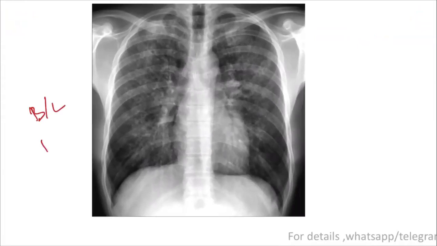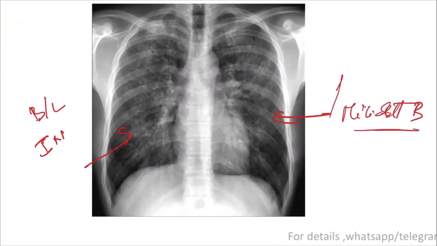Bilateral infiltrates, what you'll be seeing. Okay, bilateral infiltrates, what you're seeing here might appear very similar to that of miliary tuberculosis. Miliary tuberculosis can be very similar, but do not ever pick up miliary tuberculosis in a UK exam because tuberculosis itself is very, very, very rare.